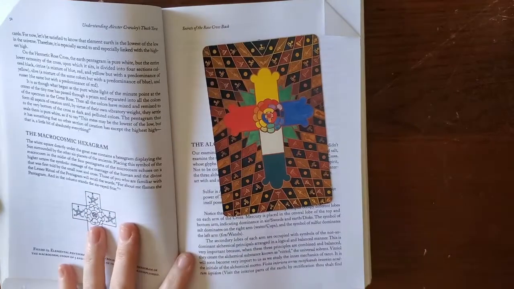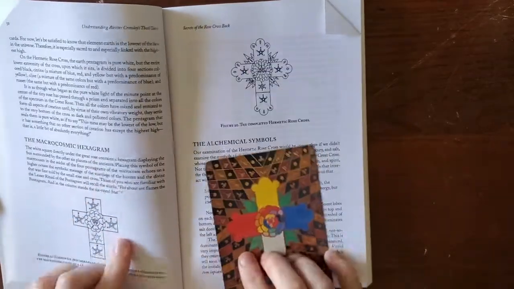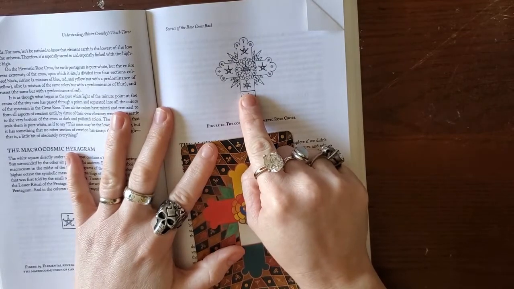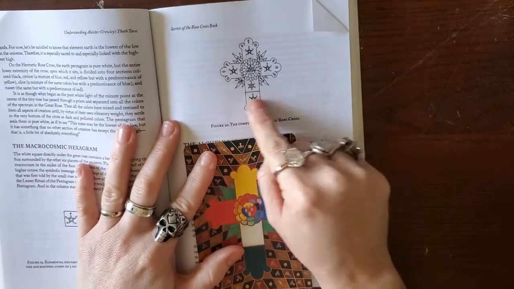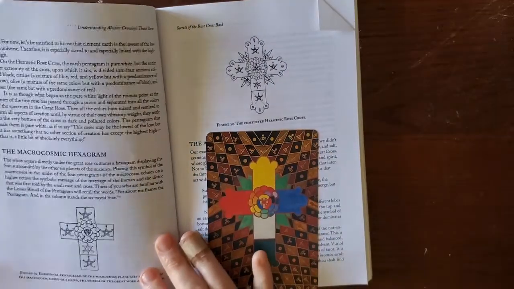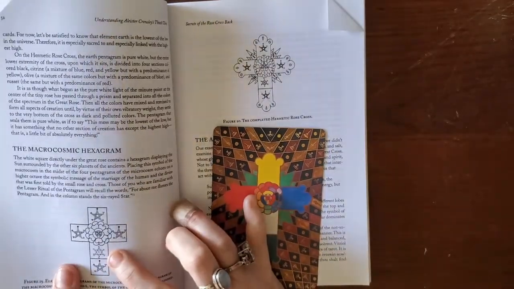Now the macrocosmic hexagram, which sits here, is the 6-pointed star. It's not a pentagram, it's a 6-pointed star. Now what that looks like, if we really look, I hope that you can see this. Let me see.